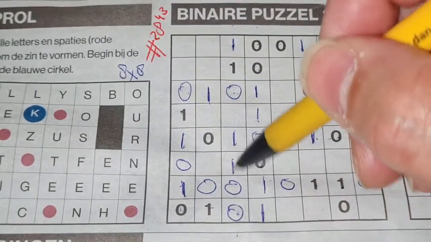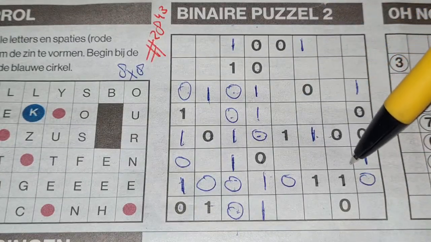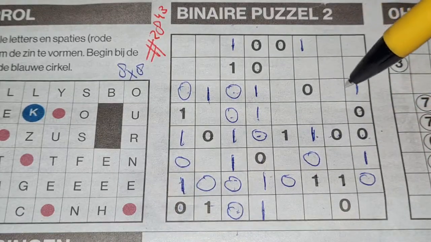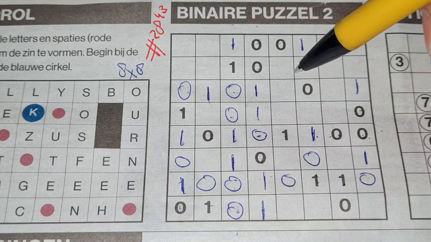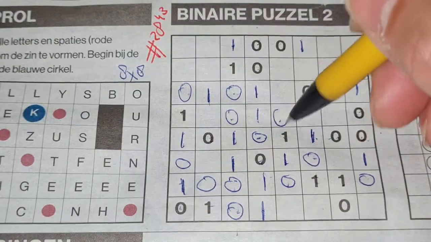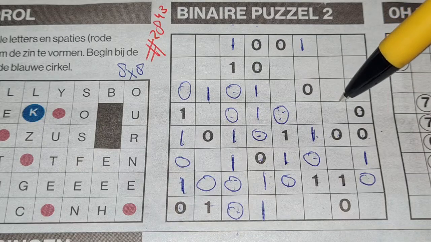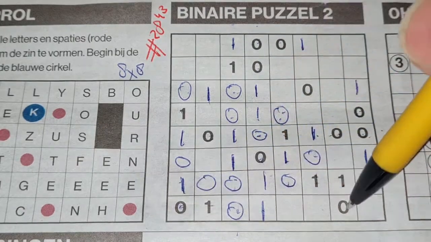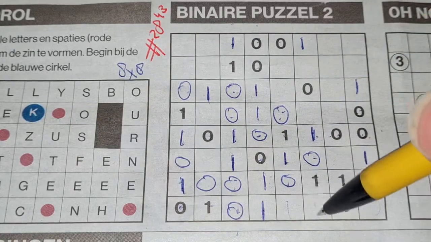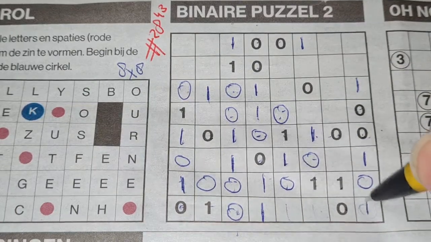Double O here, one there, one. Double one here, no there, no. Between 2 ones comes an O. And now, between 2 O's comes an 1. Well, we have here 1, 2, 3 O's. If I place number 4 here, then we have 3 ones in a row in this last row. Not allowed, one of the rules, so this cannot be no, this should be a 1.